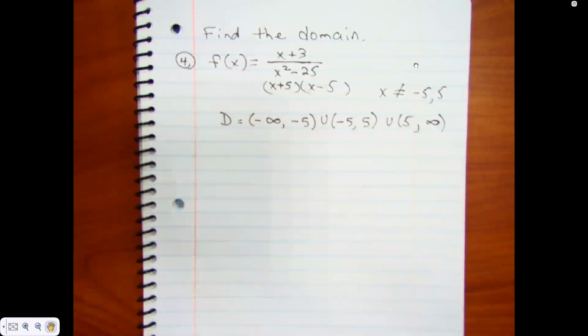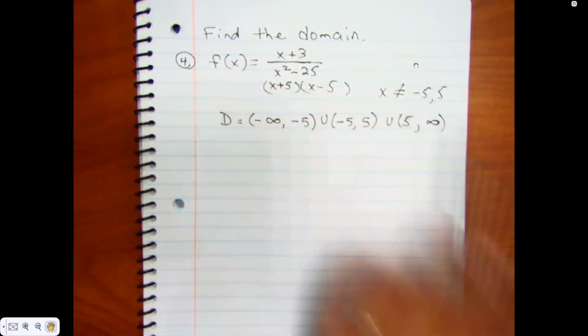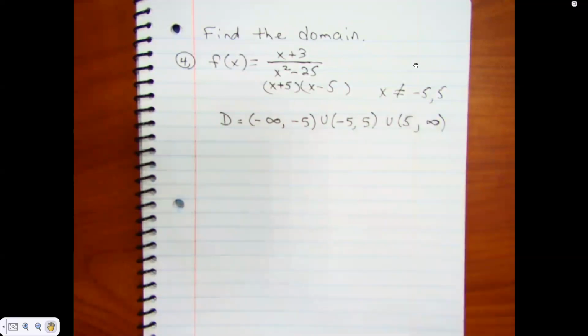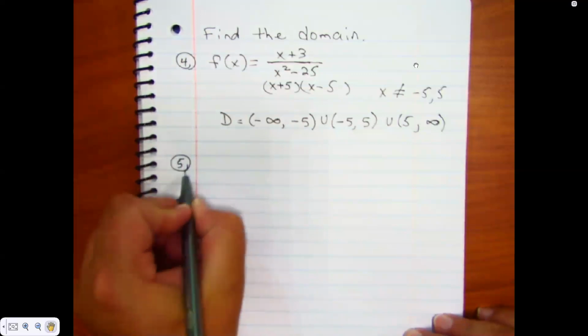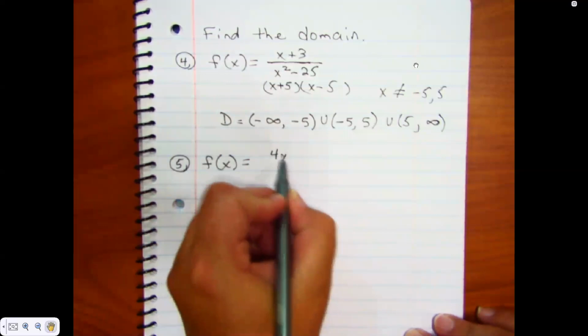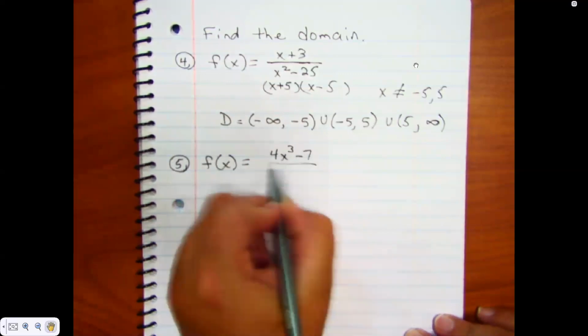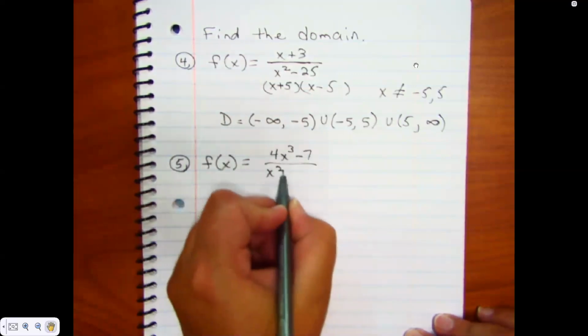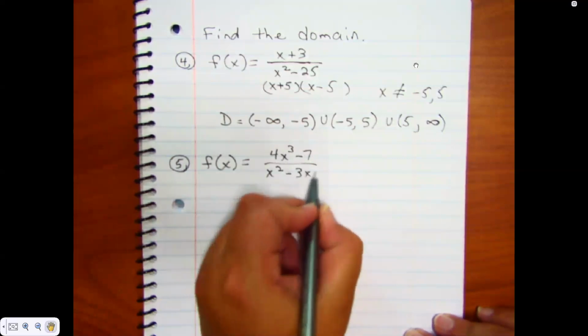So everything's okay. This is a fancy way of saying everything's okay except -5 and 5. Everything. Fraction, decimal, 0's okay. We literally can't have 5 and -5 because it makes the bottom 0. Okay. How about 5? It's almost identical. F of x equals 4x to the 3rd minus 7 over x squared minus 3x plus 2.